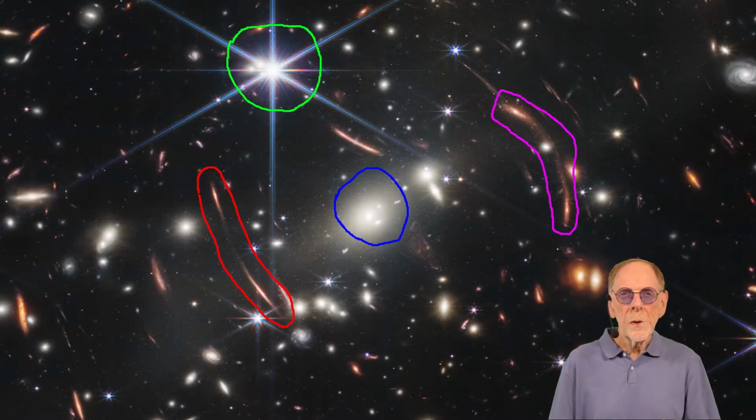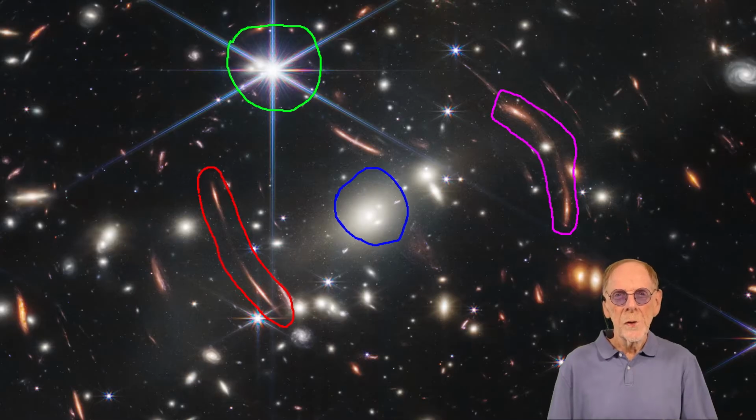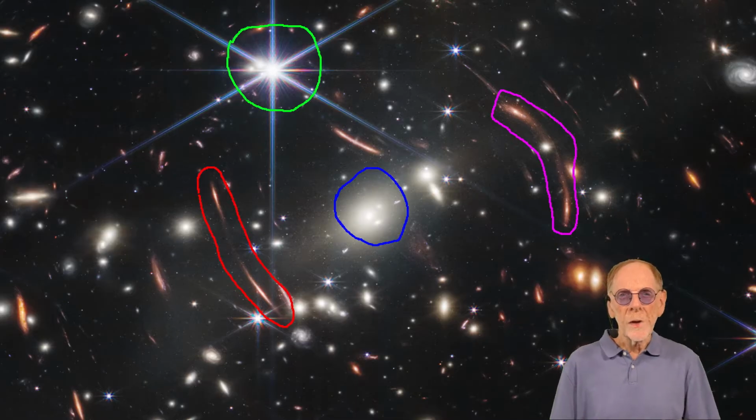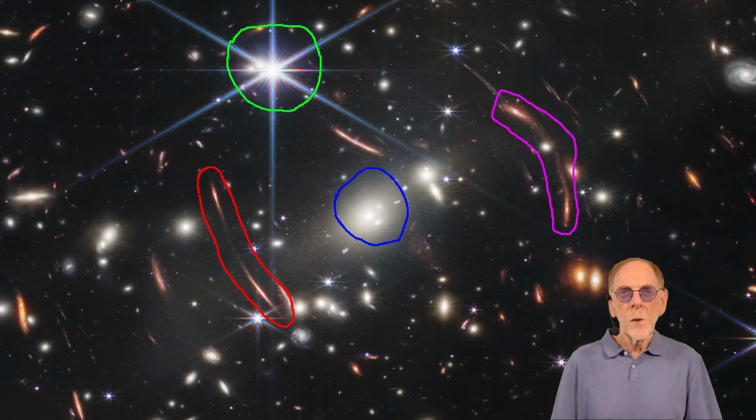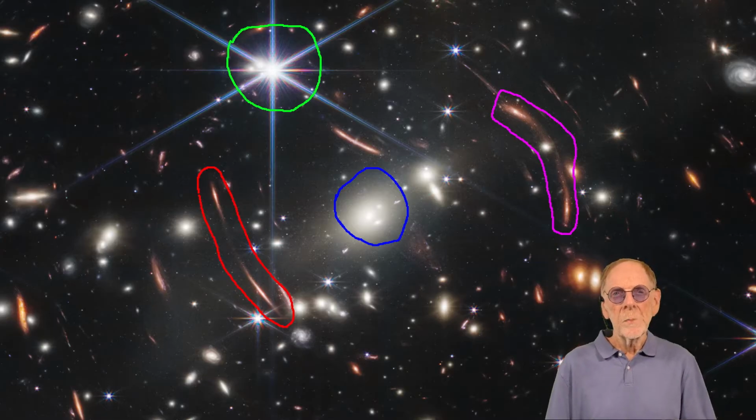In this close-up view, we see that a relatively nearby massive galaxy cluster, marked by the blue circle, has sufficient mass to curve the light paths of more distant galaxies. The red outlined image at the left shows 2 views of the same distant galaxy. The purple outline at the right shows the same effect, likely also 2 views of a different galaxy, whose separate appearances travel along different paths to Earth. The green outlined object at the upper left is a nearby star, which shows the trademark Webb 6-pointed starburst spikes created by the edges of the telescope's hexagonal mirrors.